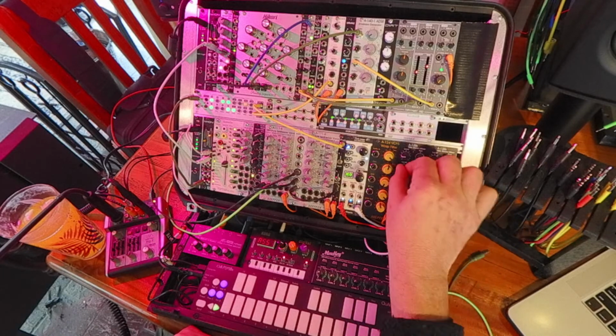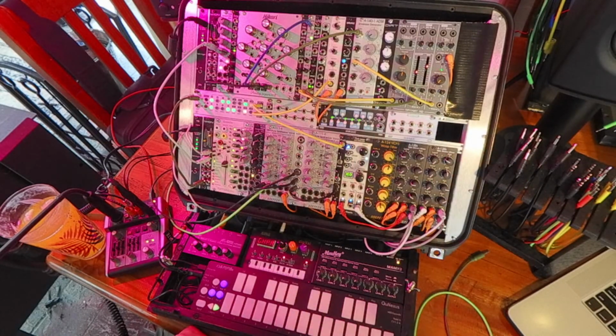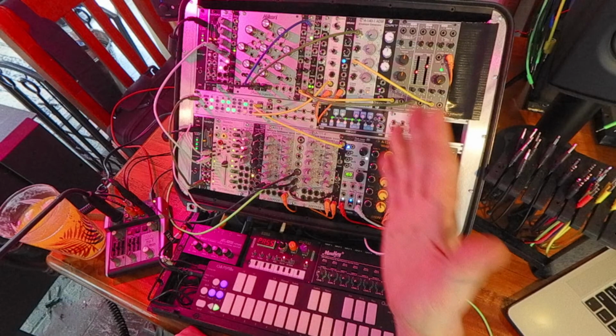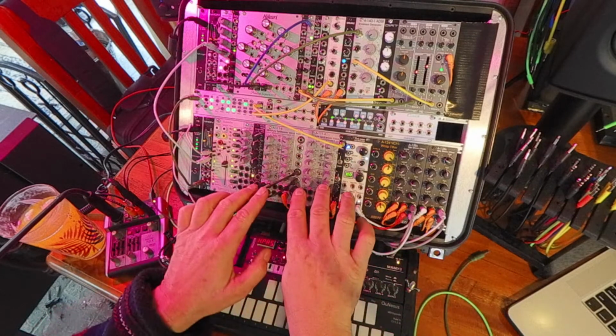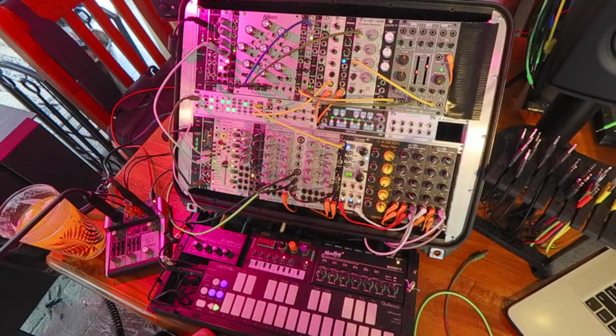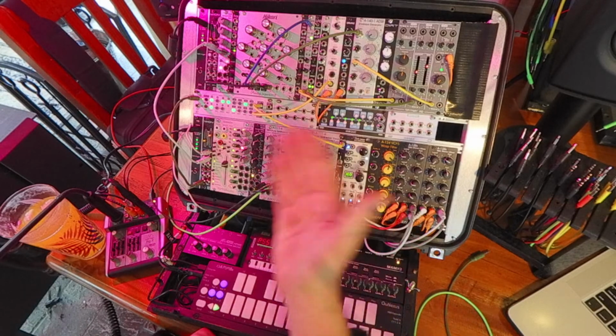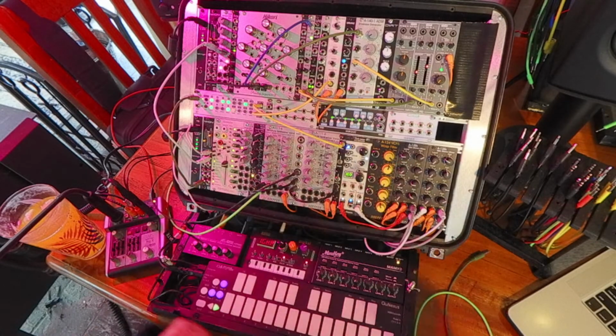So you can see sort of building things up. It's not heavily patched at the moment, and that's one of the nice things about more simple systems like this, where you've got a lot of the VCO, VCA, VCF and VCA all sort of built into one unit. With LFO separate, you can do things quite quickly.